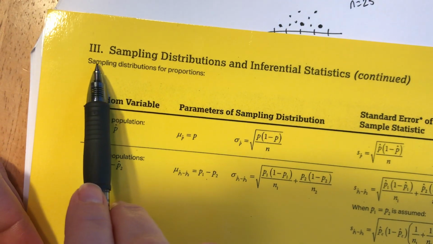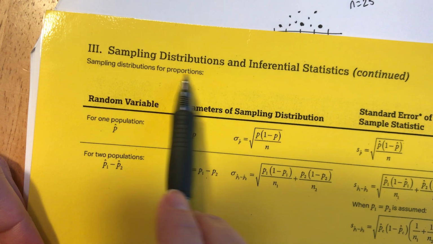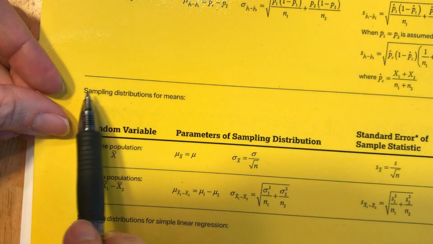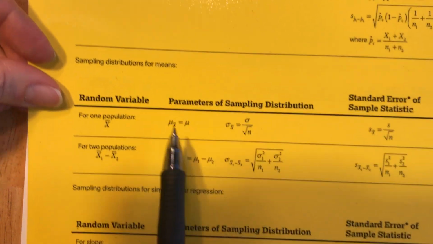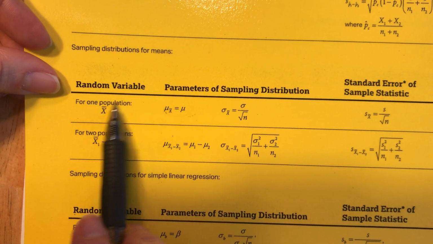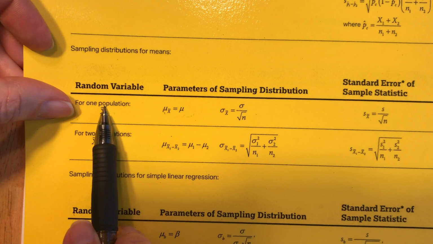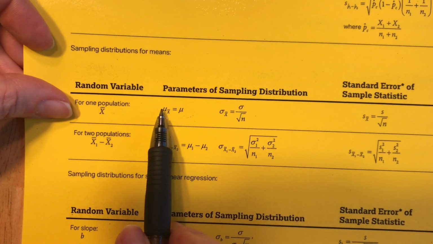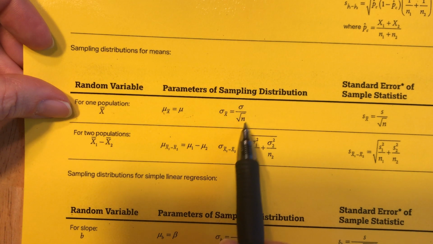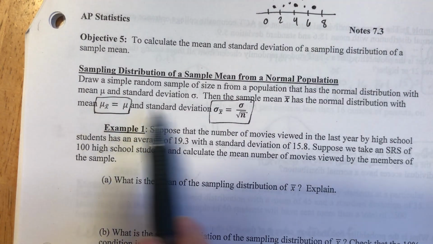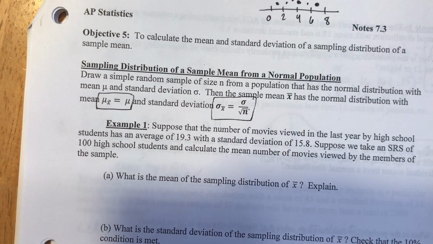Notice up here it said sampling distributions for proportions. Here it says sampling distributions for means. So we are working on means, and this is for one population. Right now we're dealing just with one, right? We're going to have the mean of x bar is equal to mu, and the standard deviation of x bar is equal to sigma over root n, which we have right here. So these two guys are on your formula card.